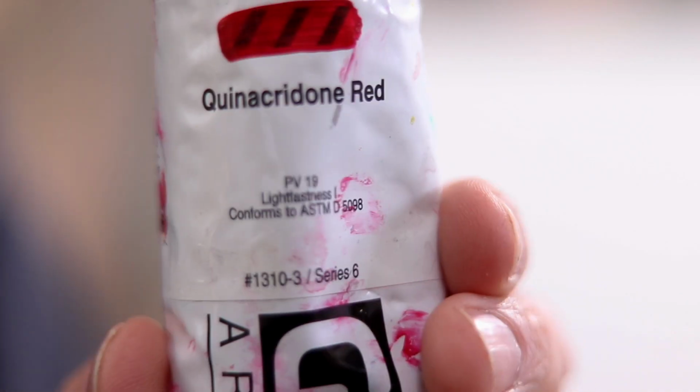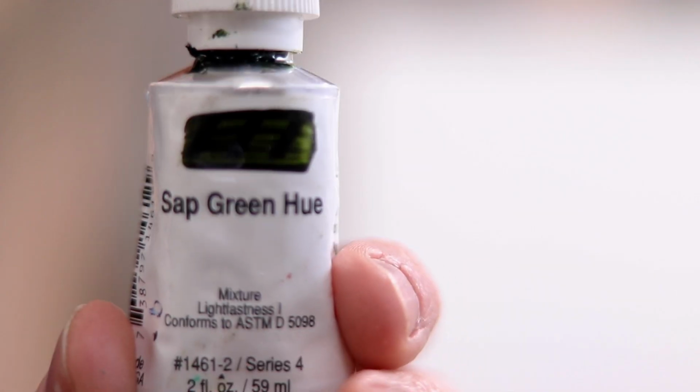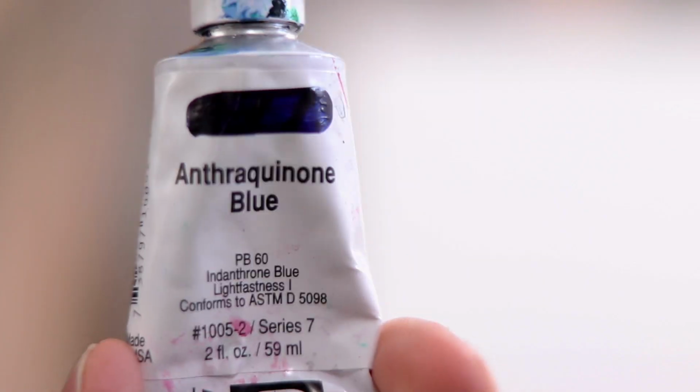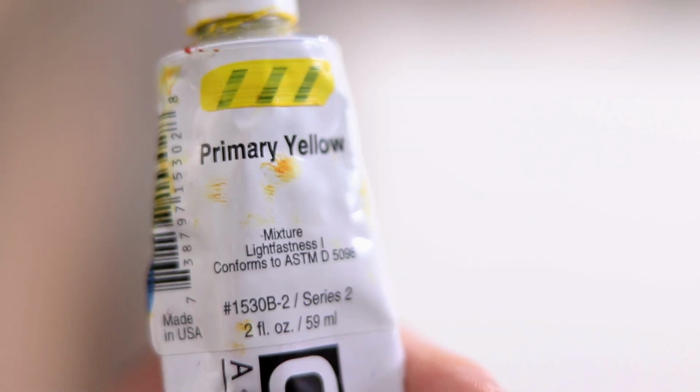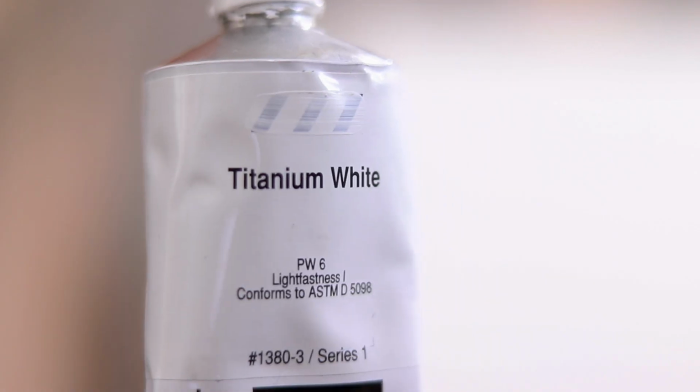Alright, let's run through the color. Van Dyke Brown, Quin Red, Quin Orange, Red Oxide, Phthalo Green, Sap Green, Ultramarine Blue, Cobalt Blue, Quin Blue, Turquoise, Cobalt Teal, Primary Yellow, Titanium White, Mars Black.